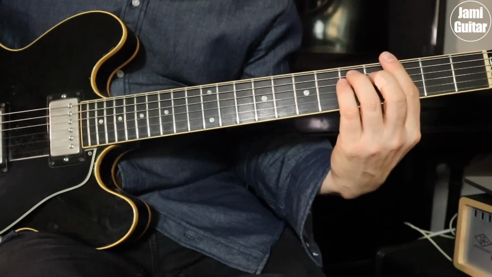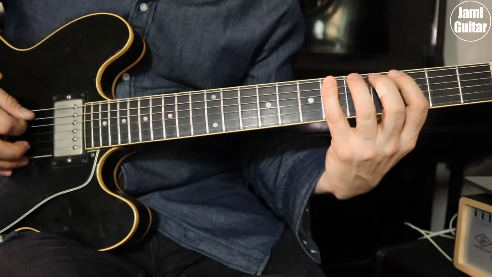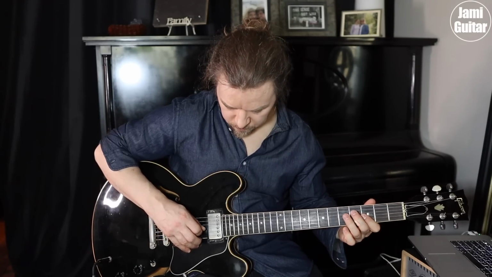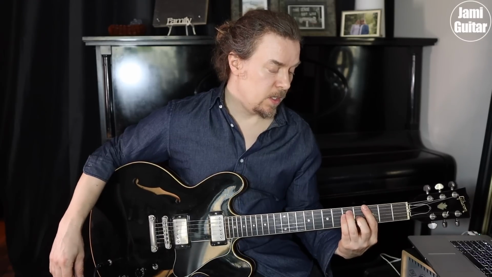So the minor triad sounds like this. Or minor arpeggio in this way.